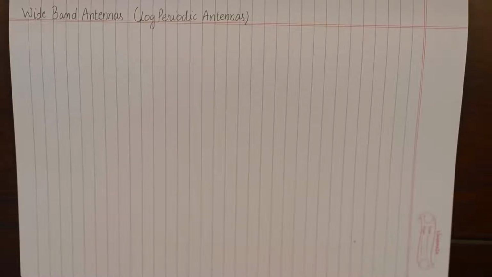Today's tutorial focuses on wideband antennas and it continues with the discussion of log periodic antennas. Now before we study wideband antennas, we need to understand the need for designing wideband antennas and the limitations of narrowband or single frequency operational antennas.